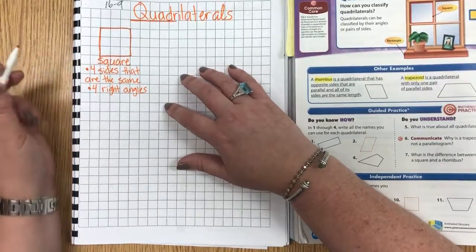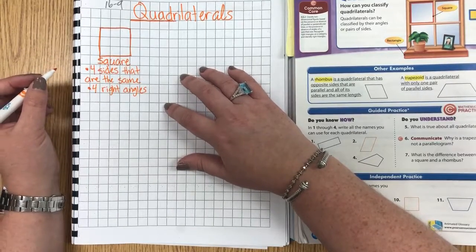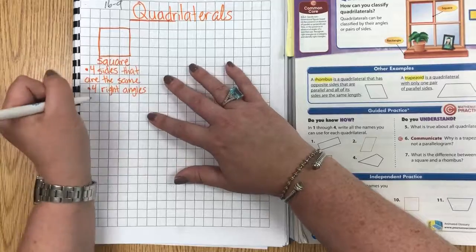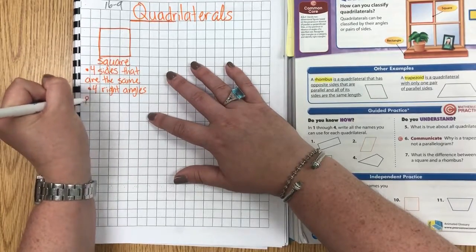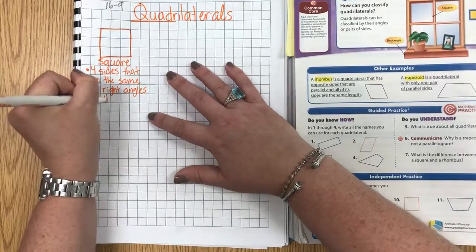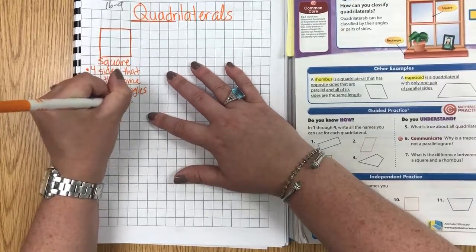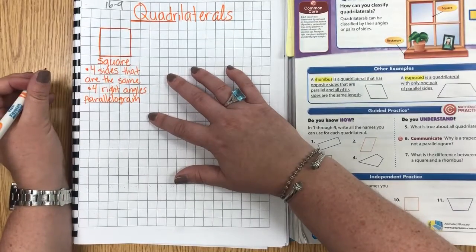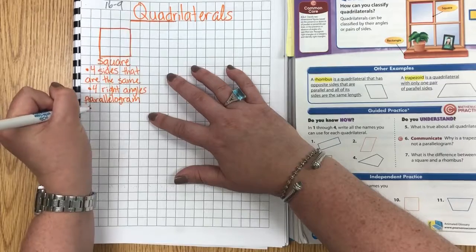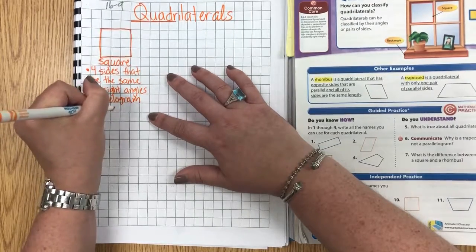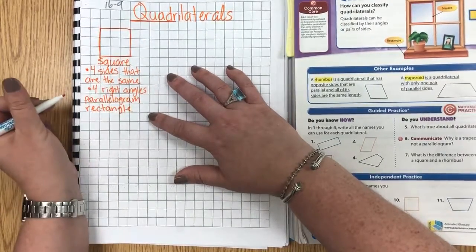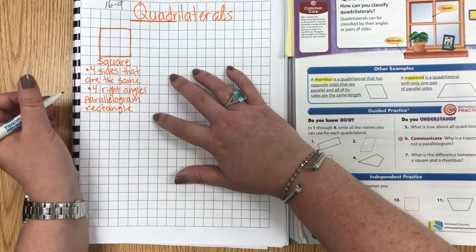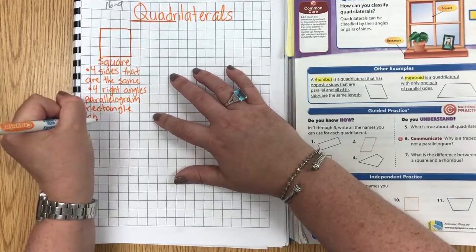A square is also a parallelogram. A square is also a rectangle. A square is also a rhombus.